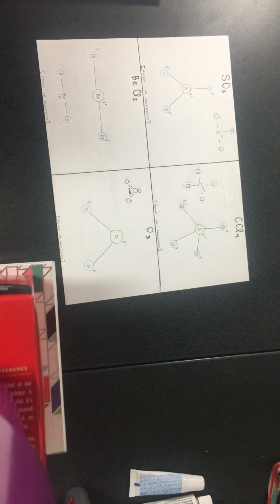Now, we're going to move on to the rest of the 4 out of the 5 that we've been given. If the net dipoles cancel and they're in the same plane, everything's the same, these will be nonpolar. If the net dipoles do not cancel, then the molecule will be polar.